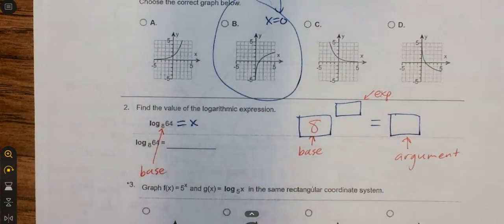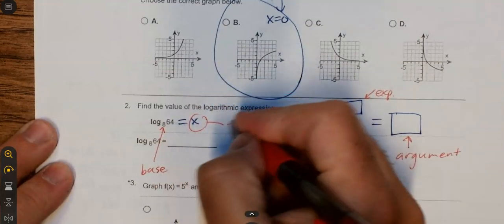So now we have two choices for exponent. It's either 64 or x. What are we thinking? Which one is the exponent? 64 or x? It is x. Thank you very much.